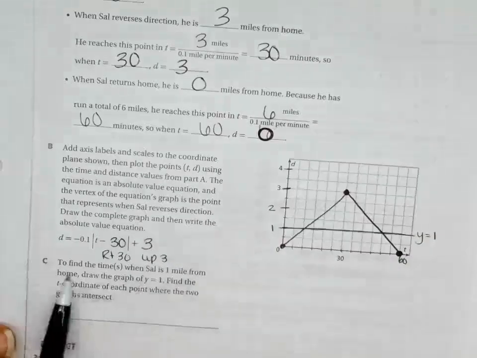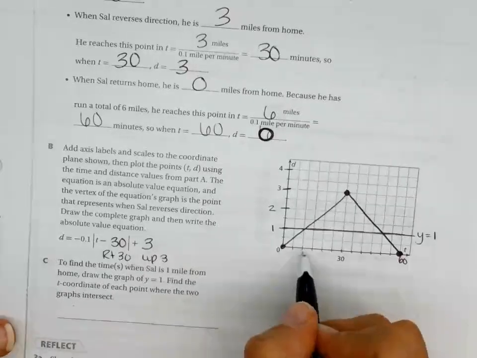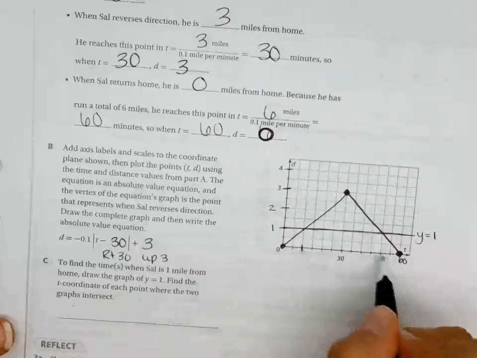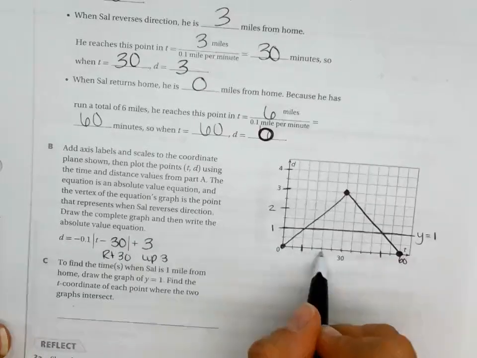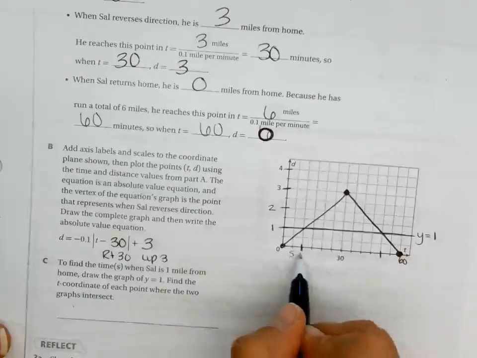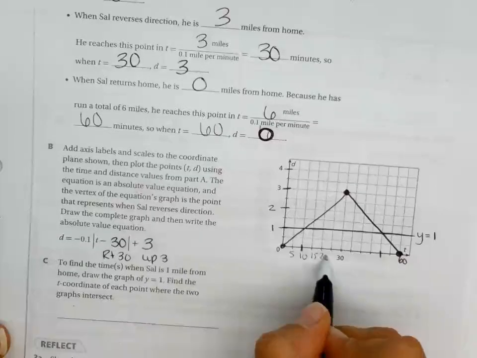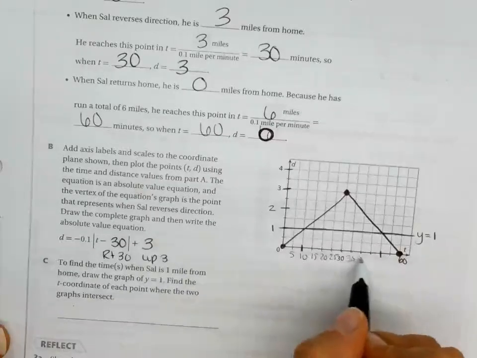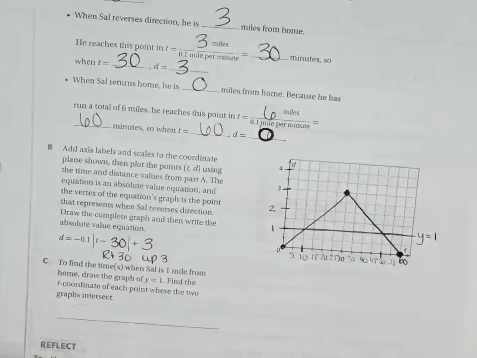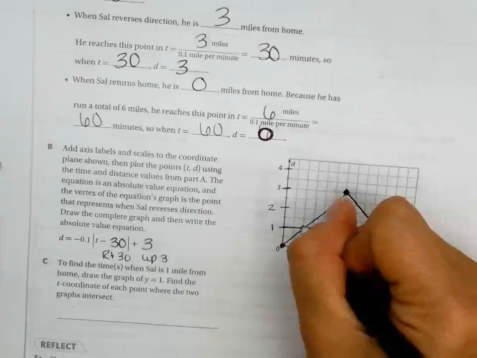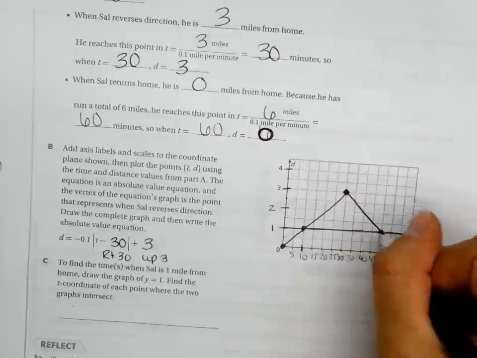To find the times where he's 1 mile from home, he's 1 mile from home here and here. Let's look: 5, 10, 15, 20, 25, 30, right? These are going by 5s. 35, 40, 45, 50, 55, 60. So at 10 minutes and at 50 minutes, he's a mile from home.